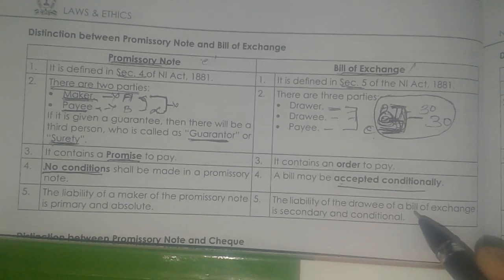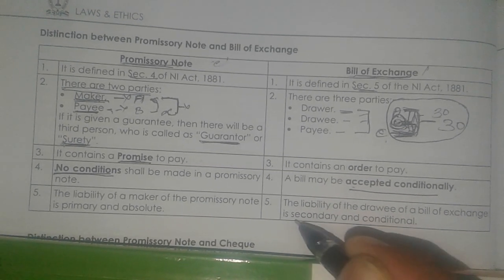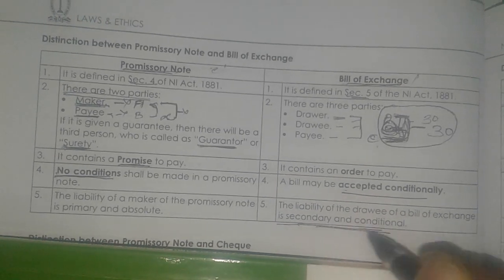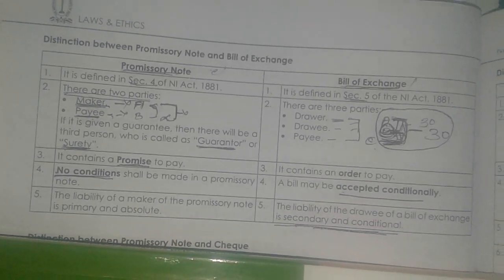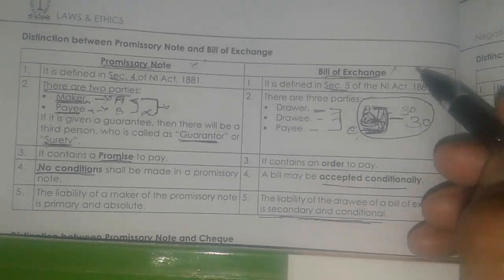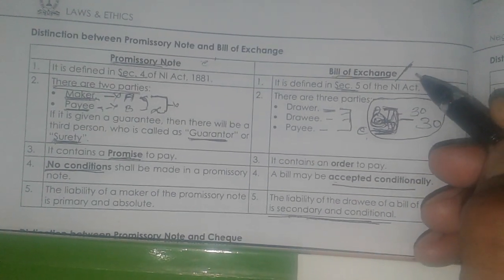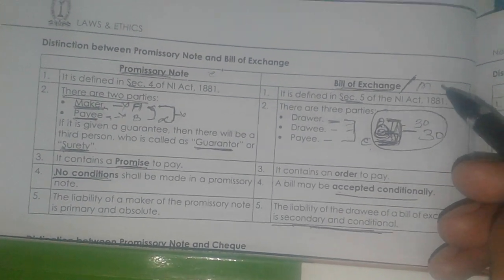The liability of the drawee of a bill of exchange is secondary and conditional. This is conditional, this could be conditioned. As I have earlier discussed, this is more effective than this promissory note.